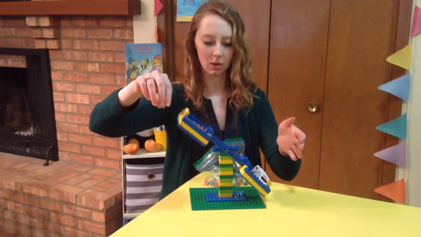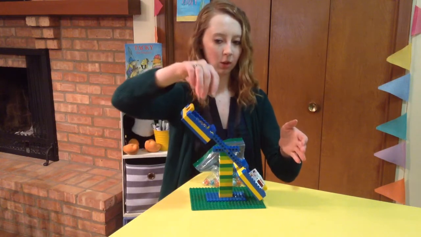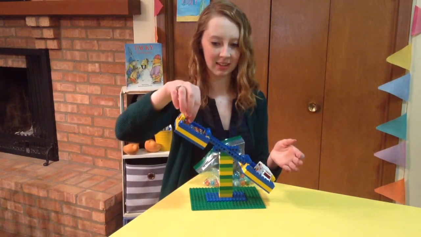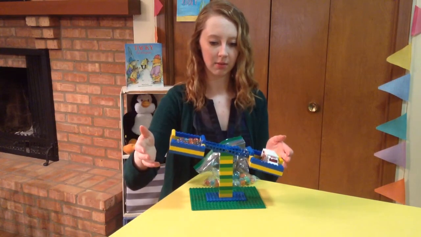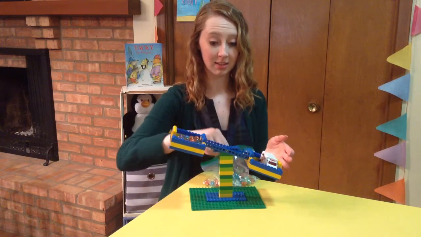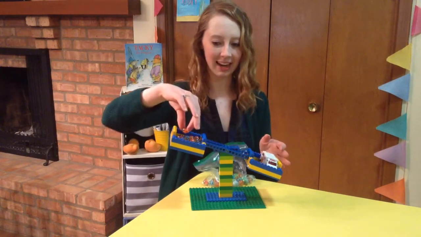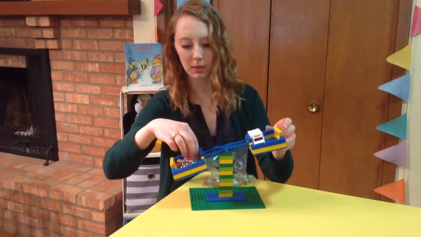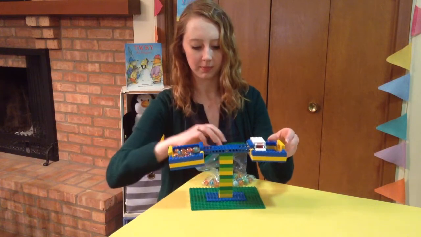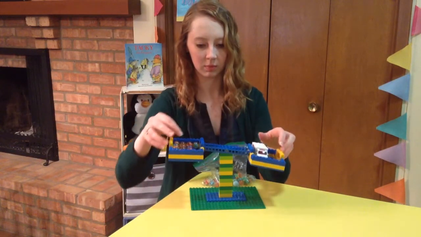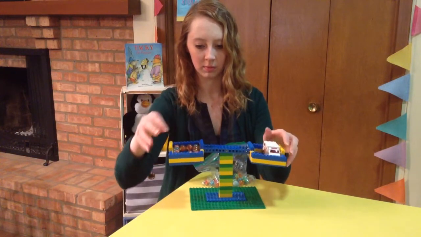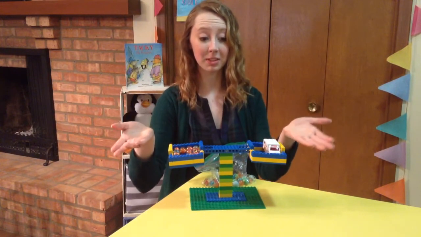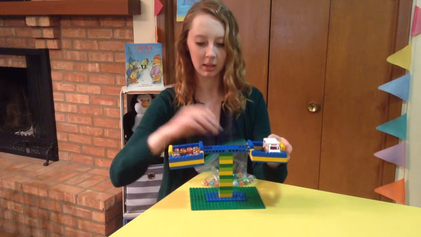Got 13. It's wavering a little bit. 14. Almost there. 15. See how it's starting to even out? We almost got it. 16. Now all the marbles are on one side. Let's take out a couple. So it was 15 marbles that is the same as the ambulance. Let's take the marbles out.